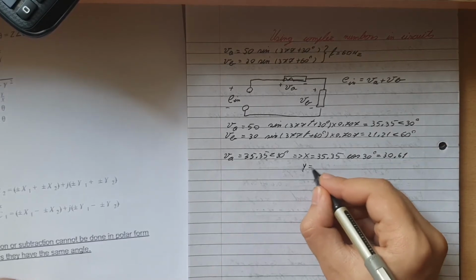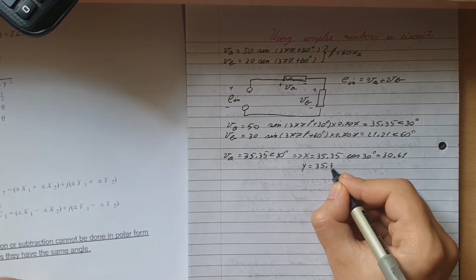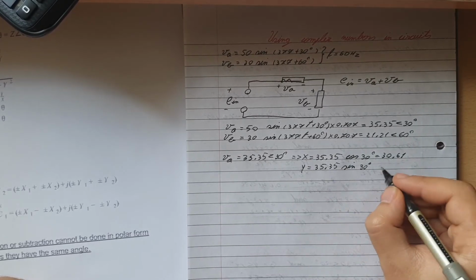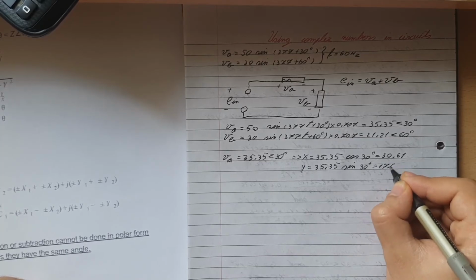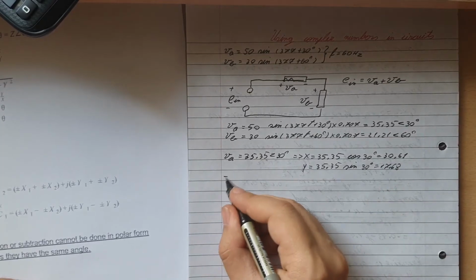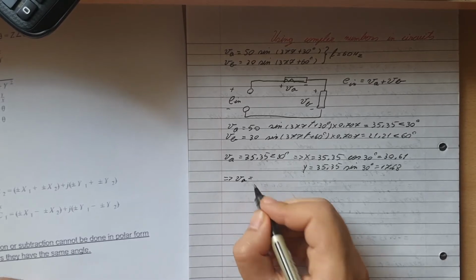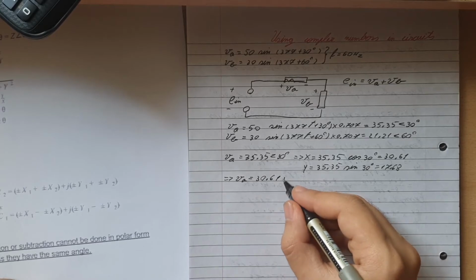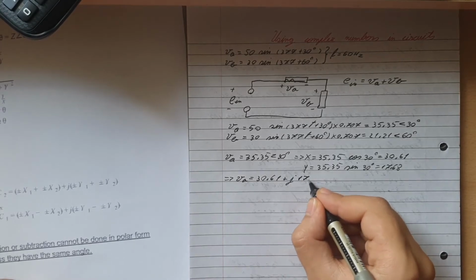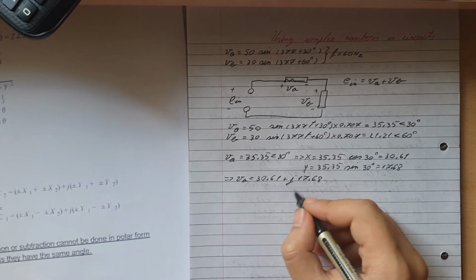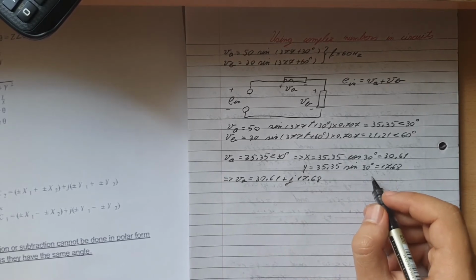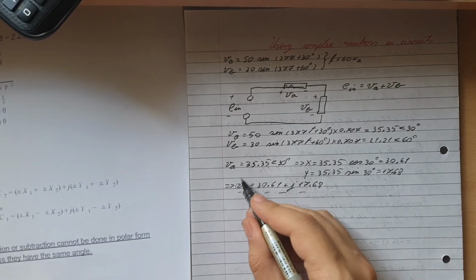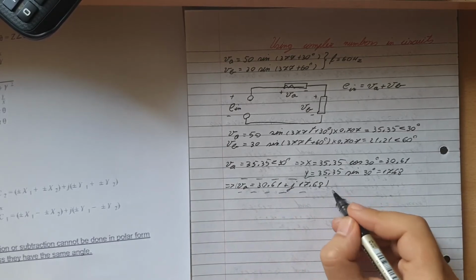And then you do the same for Y, 35.35. You replace the cosine with the sine, 30 degrees. That one will be equal to 17.68. Therefore VA will be equal simply with 30.61 plus j17.68. It's a plus again because it's a positive value. Now we know the value of A in rectangular form. Now we need to find the one for B in rectangular form.